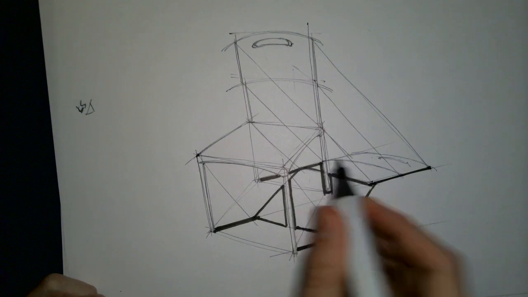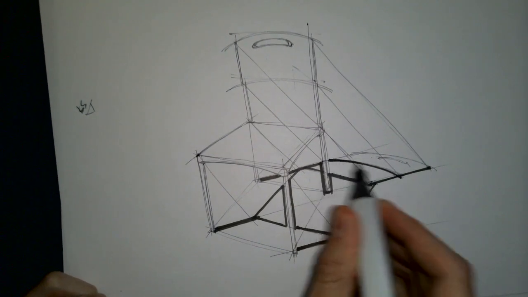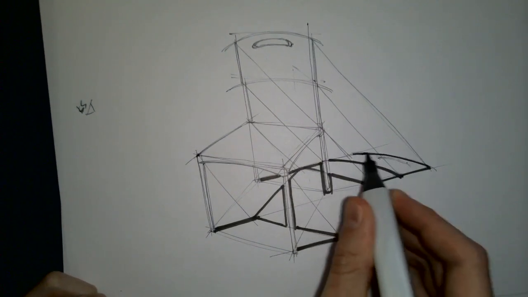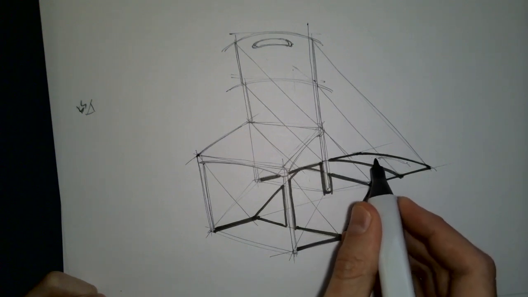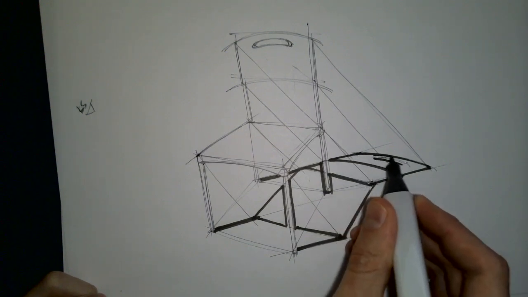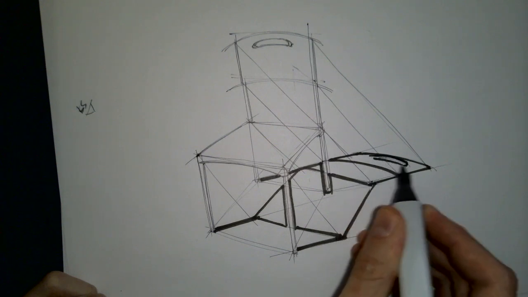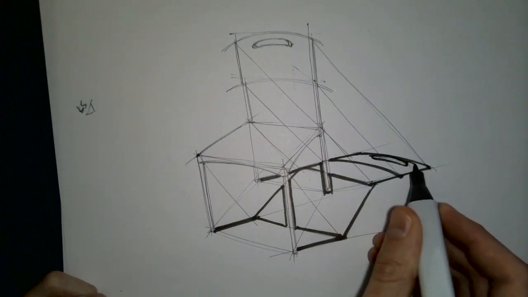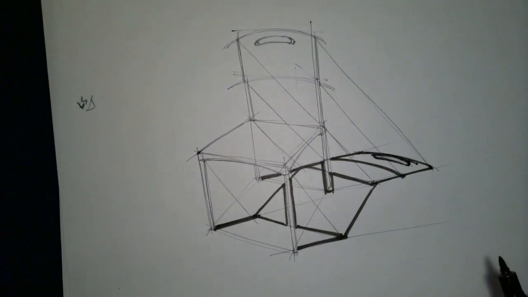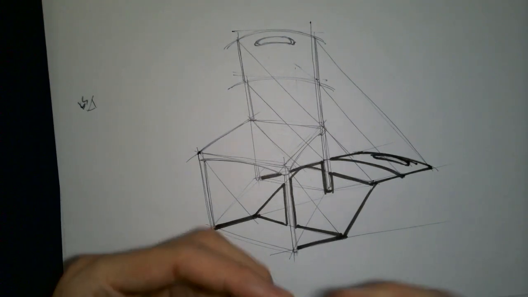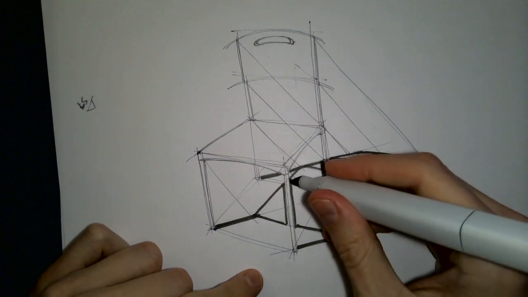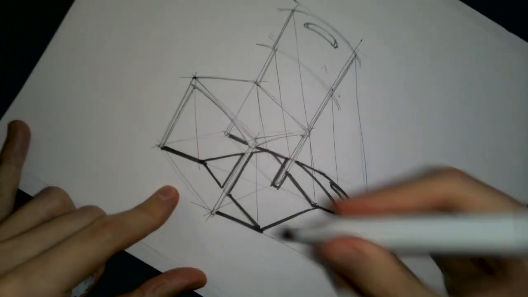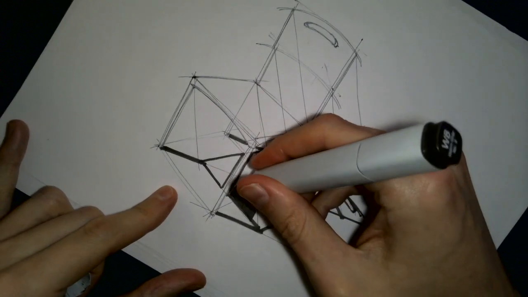So here, I'm just going to make sure that we leave some white space. So we'll leave that white space there, and the rest we can fill in with the chisel tip as well as the smaller tip as we see fit.